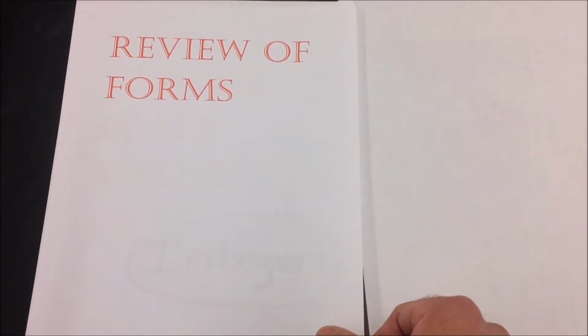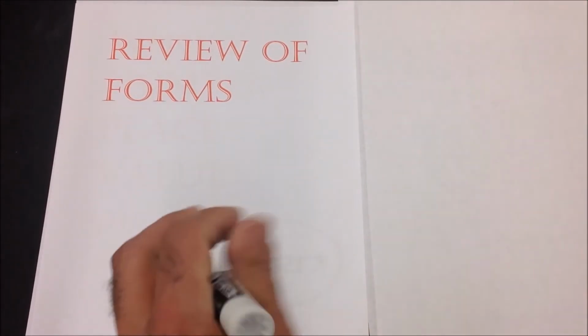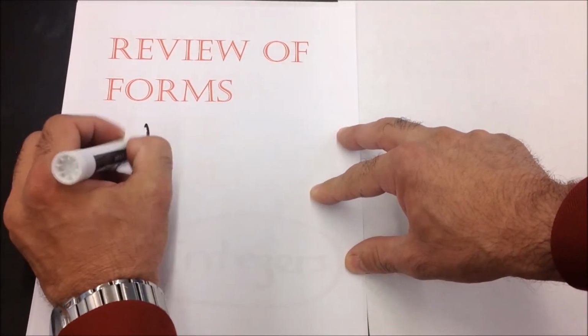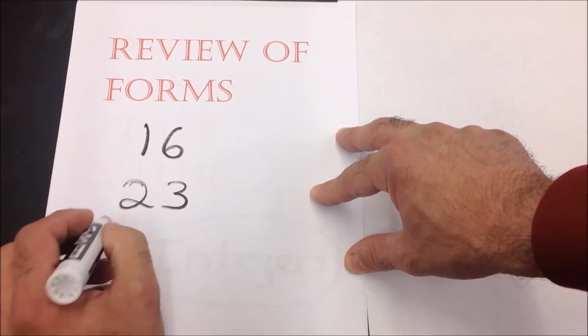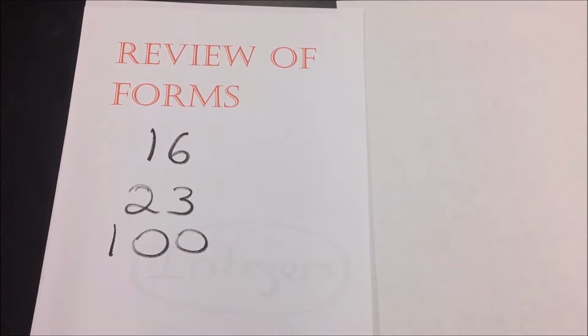Standard form. When we say standard form, it is just a number, like 16. We just write it like we normally would write numbers, like 23 or 100. So that's written in standard form.